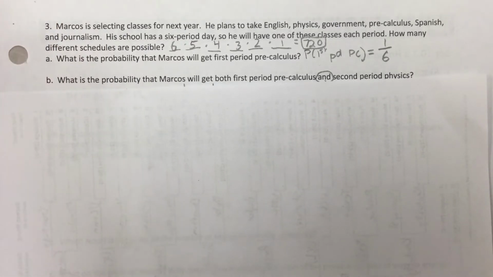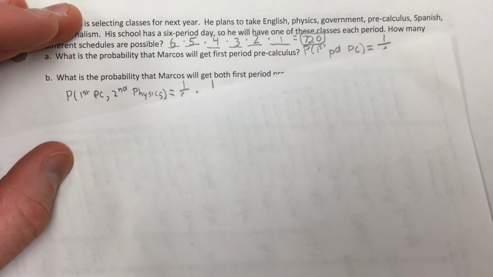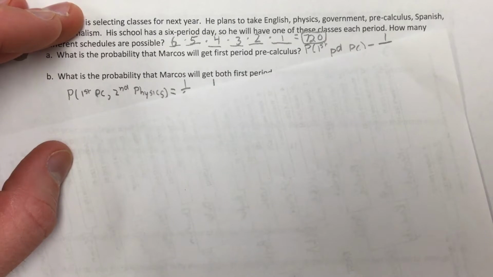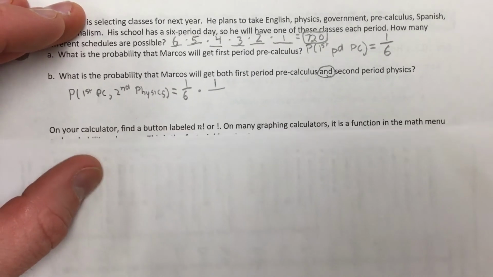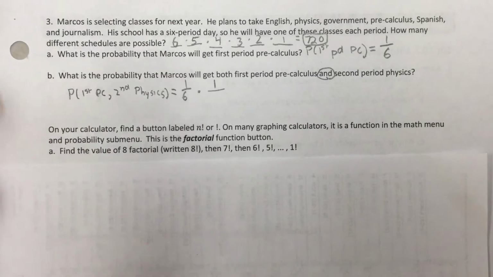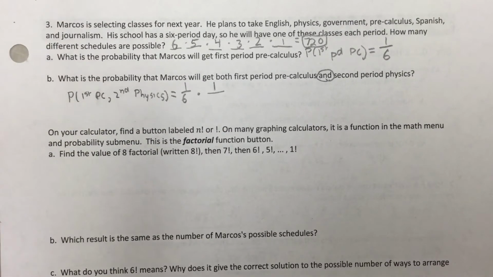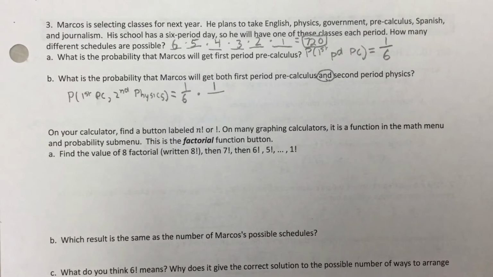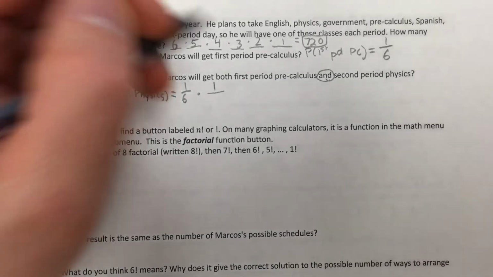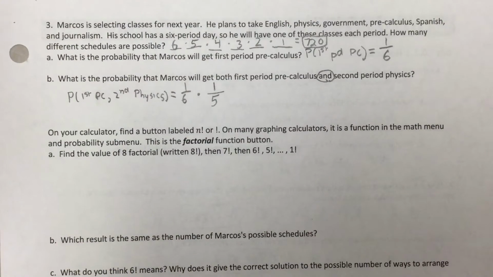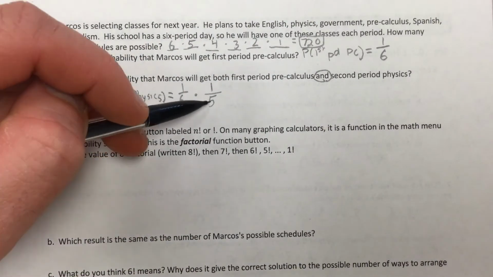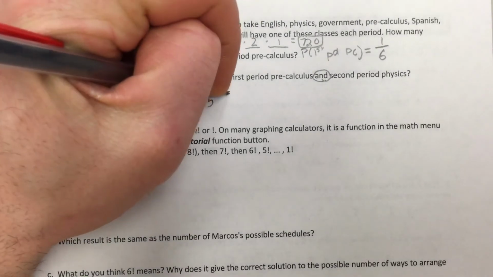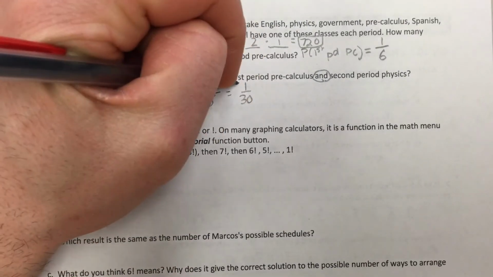For the second one, it says, what's the probability that Marco will get first period pre-calc and second period physics? So we are looking for first period pre-calc, second period physics. We know that first period pre-calc is 1/6. We just got that. Now, and remember means to multiply. And so when we go to physics, physics is 1 class out of 5 that we have remaining. Because again, if we already know pre-calc is here, he can't take pre-calc again. So this would be a 1 out of 30 probability.